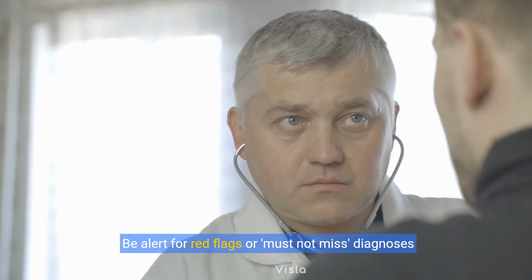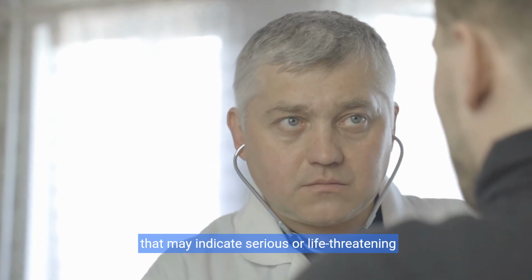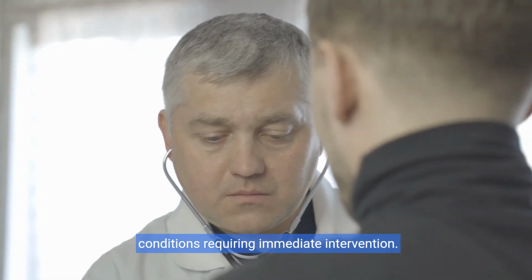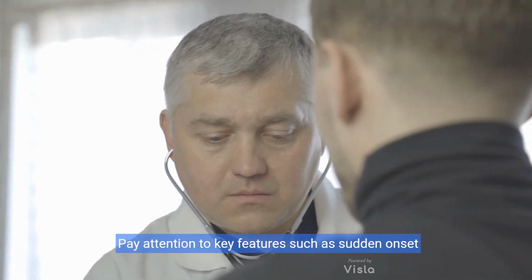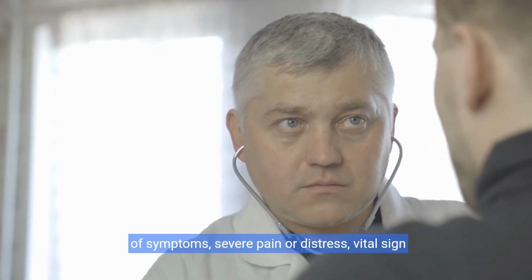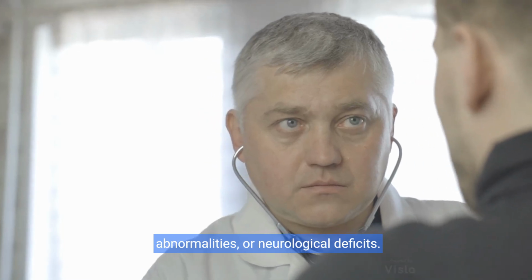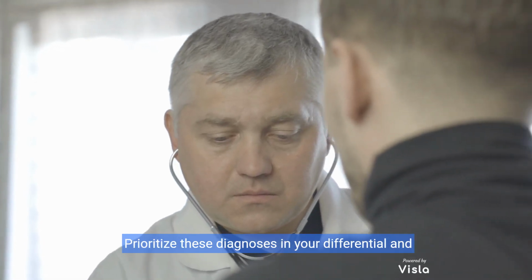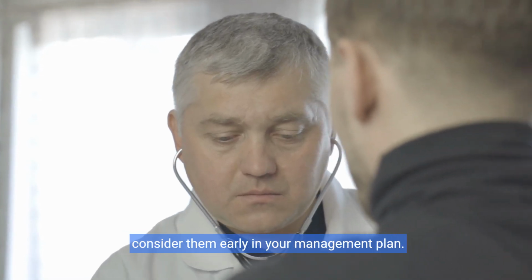Be alert for red flags or must-not-miss diagnoses that may indicate serious or life-threatening conditions requiring immediate intervention. Pay attention to key features such as sudden onset of symptoms, severe pain or distress, vital sign abnormalities, or neurological deficits. Prioritize these diagnoses in your differential and consider them early in your management plan.